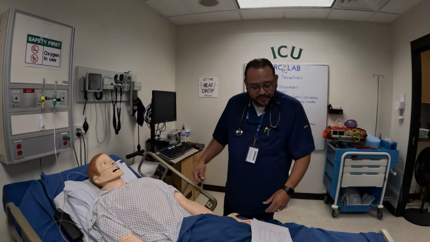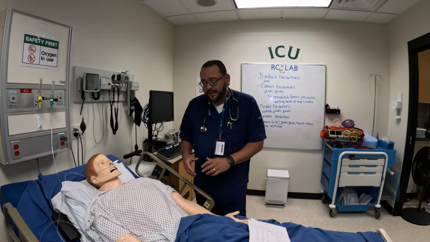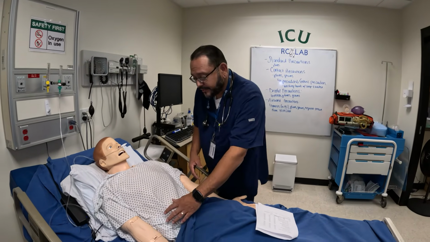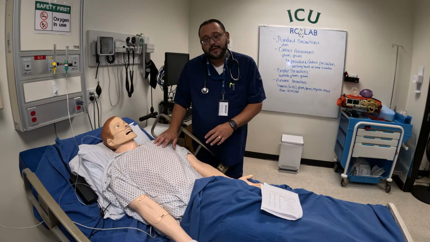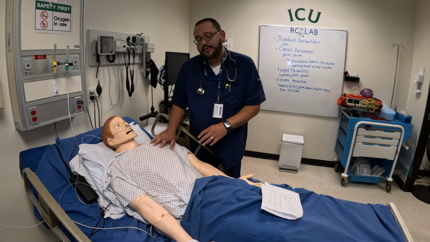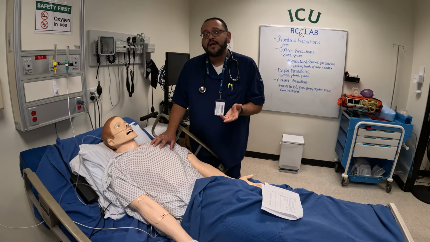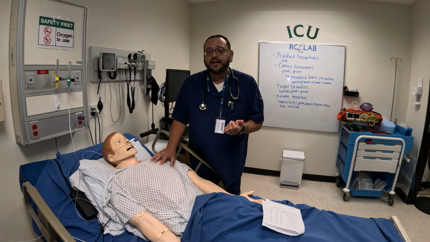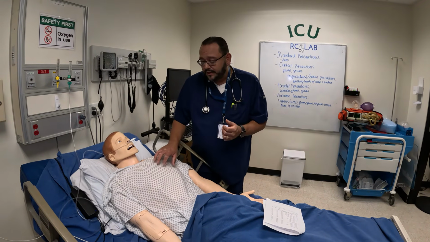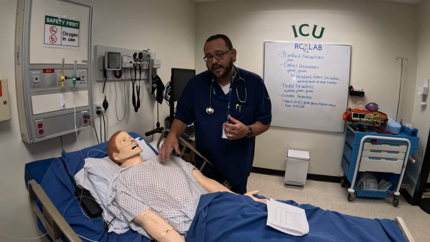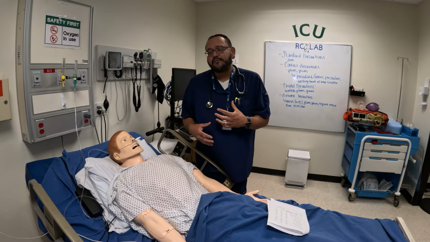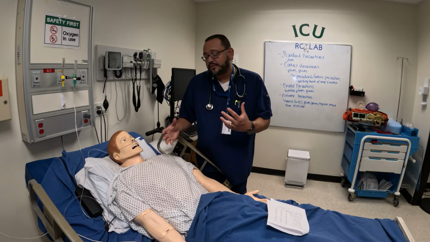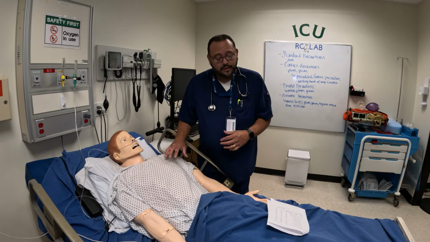Okay? So for tactile fremitus, you're going to ask the patient to fold their arms across their chest, like so. Then you're going to palpate the chest, and when you palpate the chest, you're going to have the patient say either 99, 99, or egopnia. Depending on the different areas, you may feel some different vibrations, and that could be indicative of possibly a pleural effusion or some other type of abnormality.